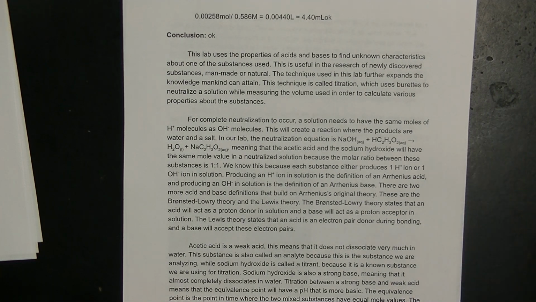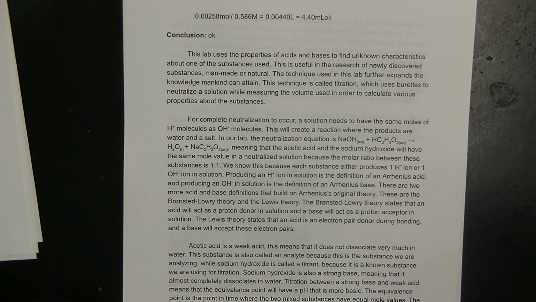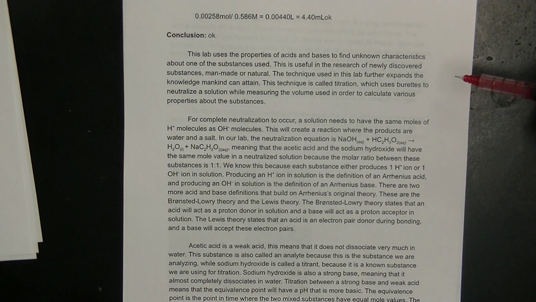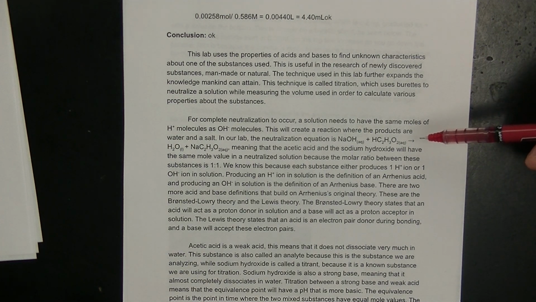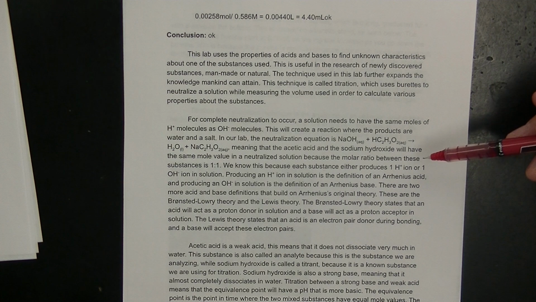Now, what goes in the conclusion? Well, you want to talk about what you're doing in the lab. You should define terms that we're using in the lab. You should talk about why we're doing the lab, what you learned in the lab, and how that lab relates to class. If there are hypotheses in the lab, you should talk about how you came up with them.